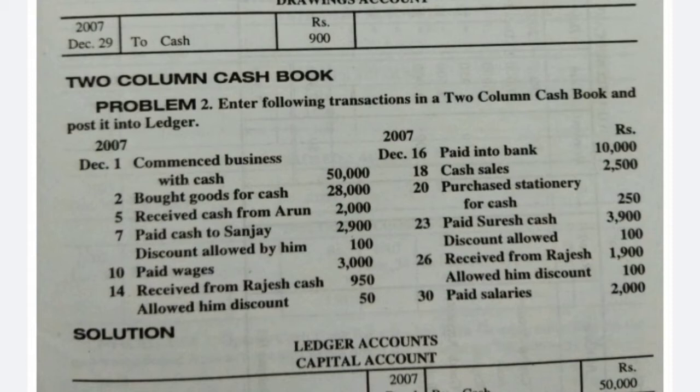So we need to pay him 3,000, but we are paying to cash account only 2,900, and to discount received, that is credit all incomes and gains, only 100. So the whole journal entry would be Sanjay account debit 3,000, to cash account 2,900, to discount received account 100. So here we need to prepare Sanjay's ledger account.